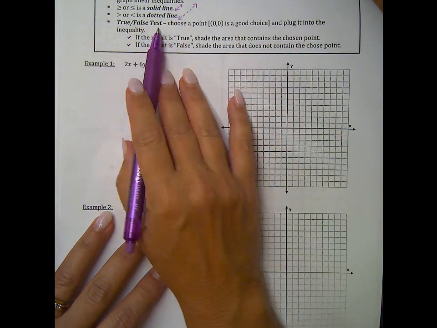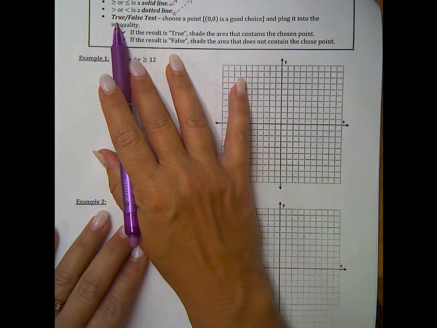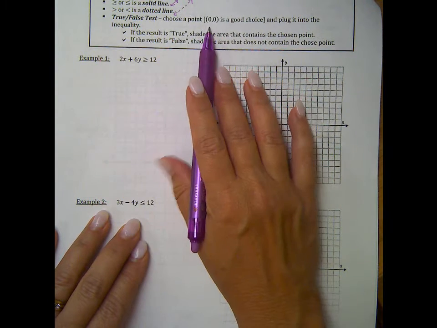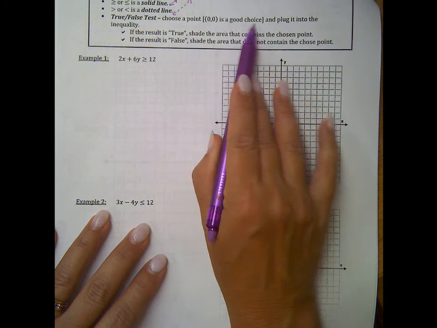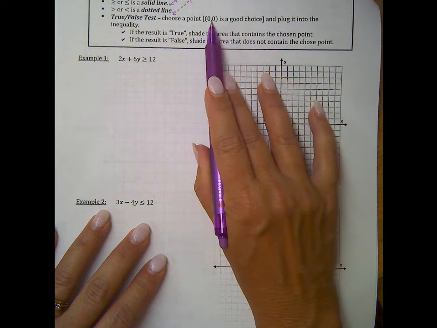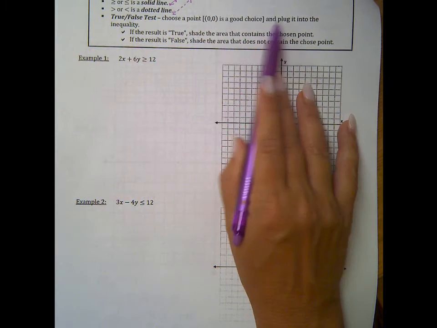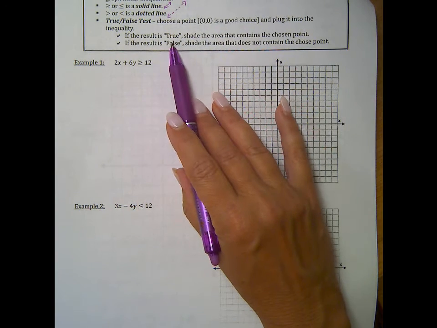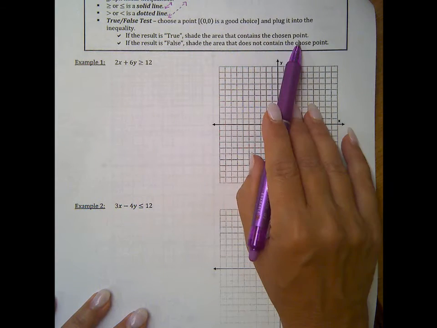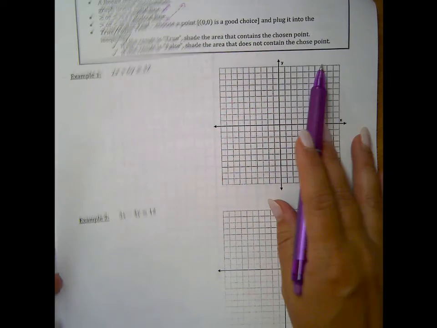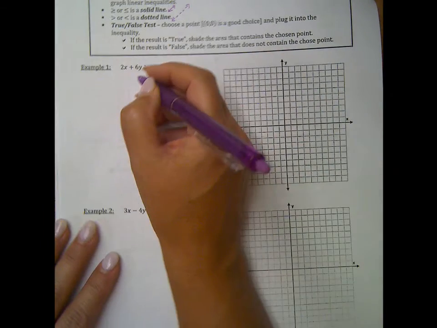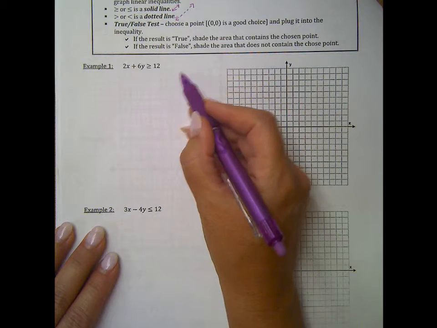Then we're going to plug in a point to do a true-false test. We can choose any point we want to, but 0, 0 is a good choice as long as it's not on the line, and we plug it in. If the result is true, we shade the area that contains the chosen point, and if it's false, we shade the other area. Okay, so we're going to start with graphing 2x plus 6y equals 12.